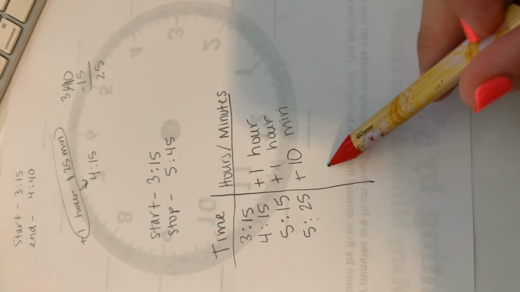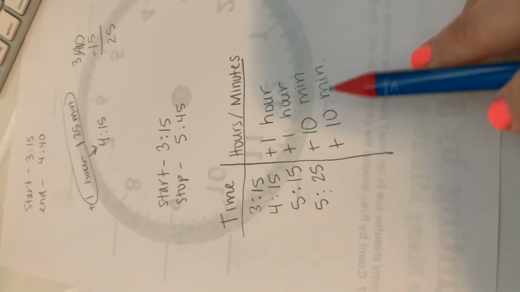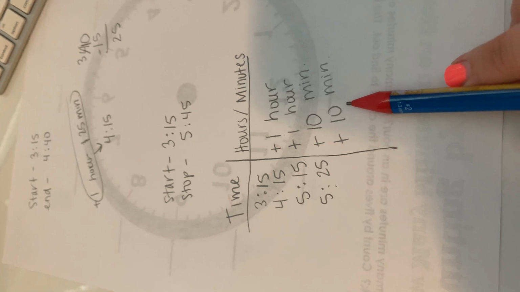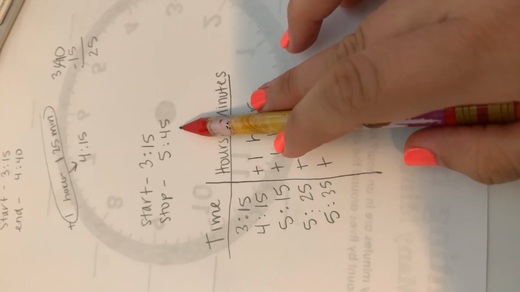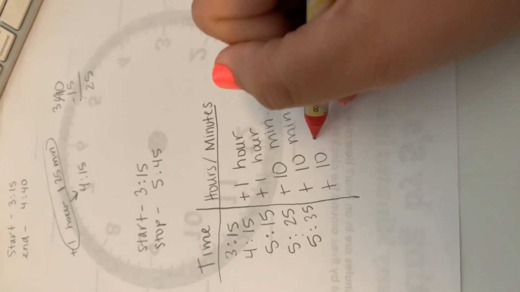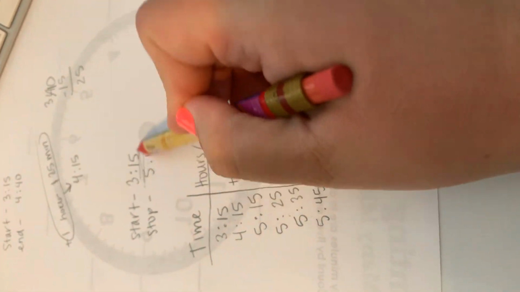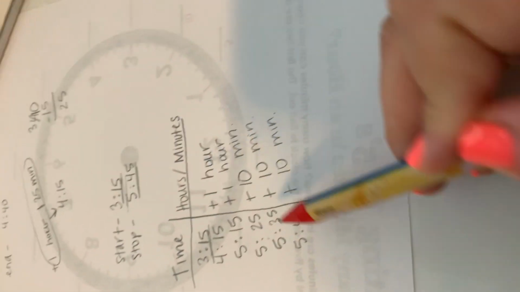Can we add 10 more minutes? Yeah, let's do that. Okay. What's 5:25 plus 10 more? Good, it would be 5:35, right? Are we done yet? No, we haven't got to 45. So we're going to do it again. Let's add 10 more minutes. Remember, we don't want to pass the stop time. So 10 more minutes from 5:35 would be 5:45. And look, our start and our stop.